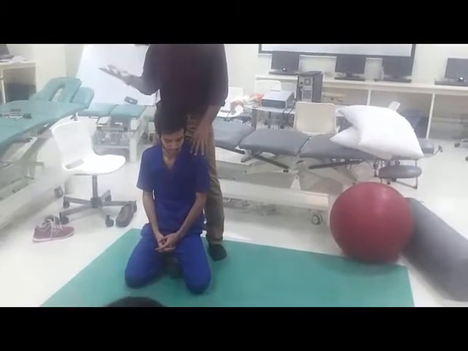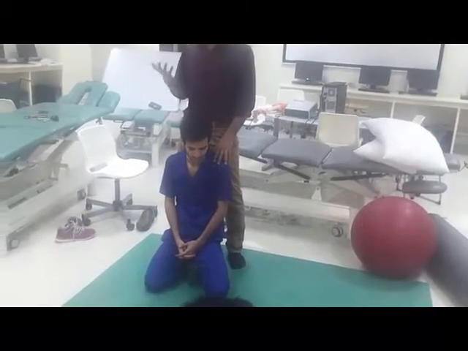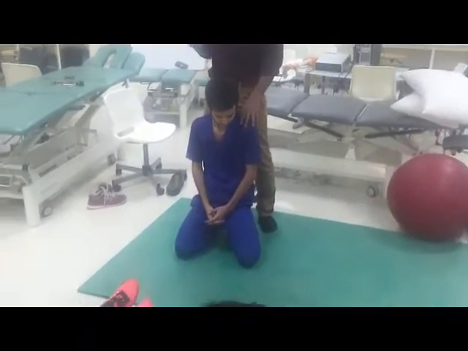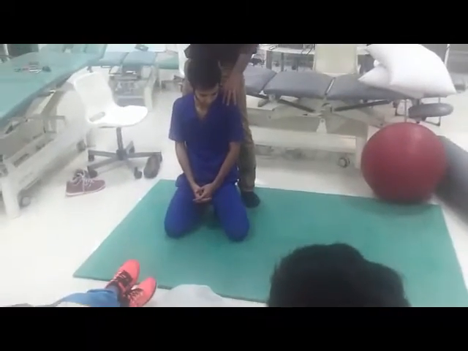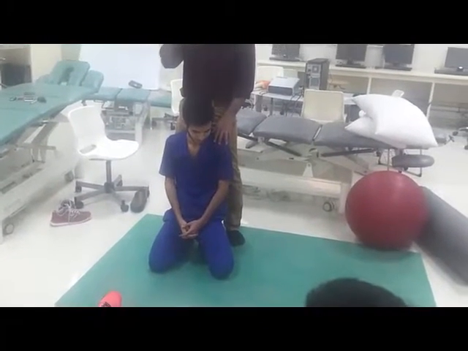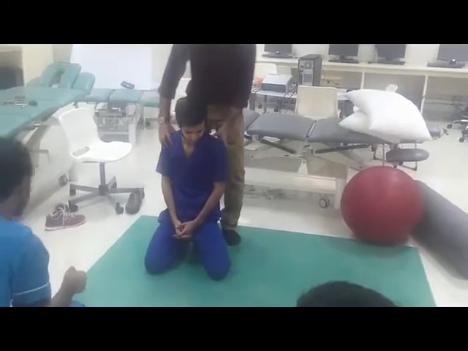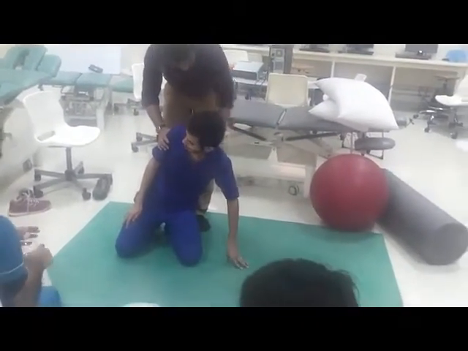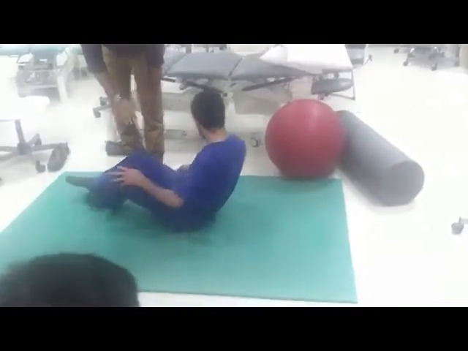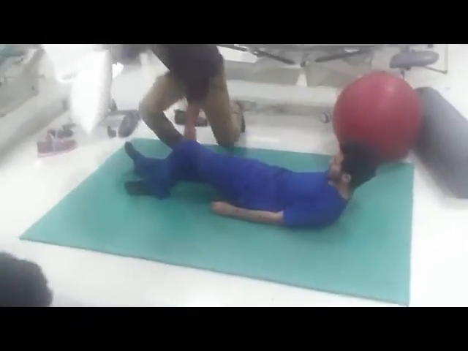Once we do stretching, then we have to do strengthening of the core muscles of the spine and spinal stabilization exercises. So we have to concentrate on trunk exercises and pelvic exercises. I'll show you some of the exercises, supine and prone. Okay, bend your legs.